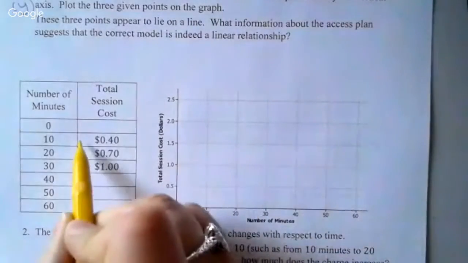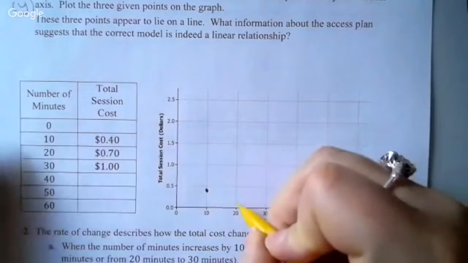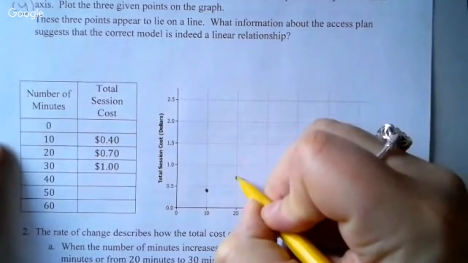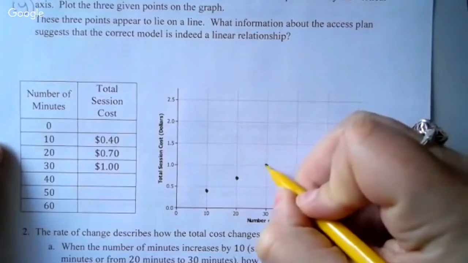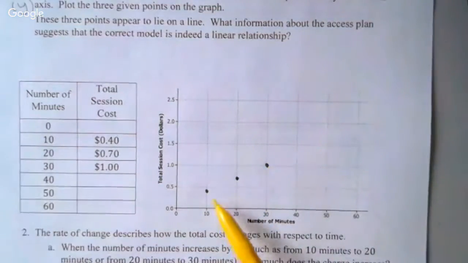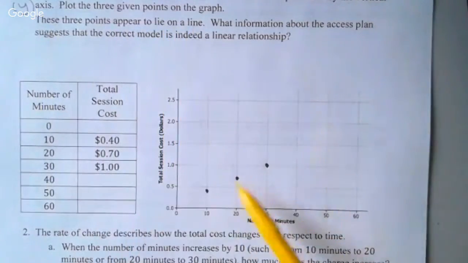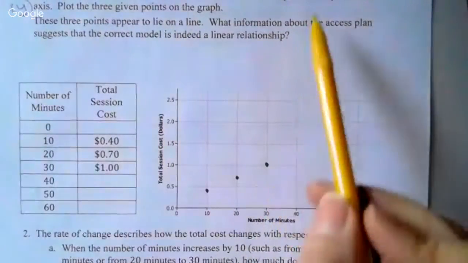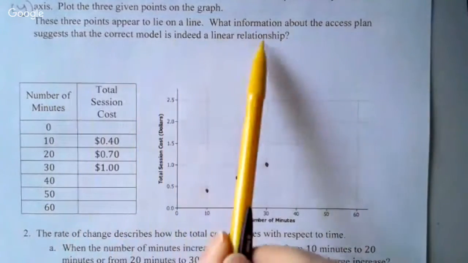So I've got 10 and 40 cents. So that's about here. I've got 20 and 70 cents, which is about there. And then I've got 30 and $1, which is about there. So as you can see, these 3 points are appearing to lie on a line as I draw them. What information about the access plan suggests that the correct model is indeed linear?